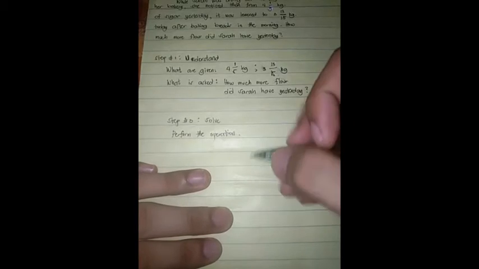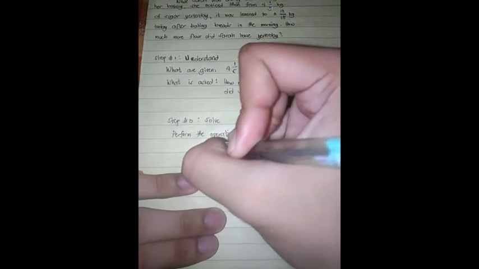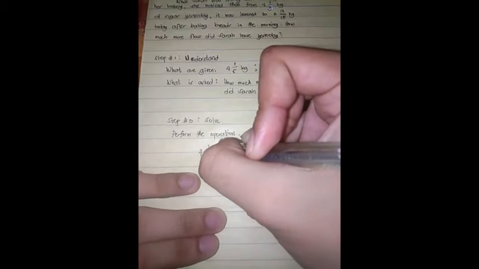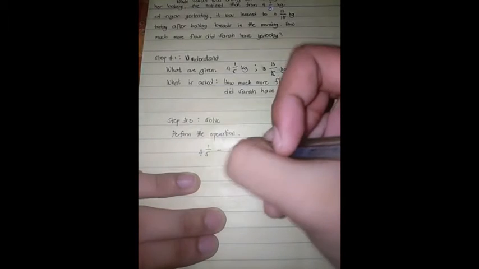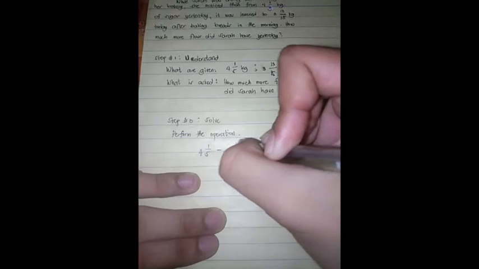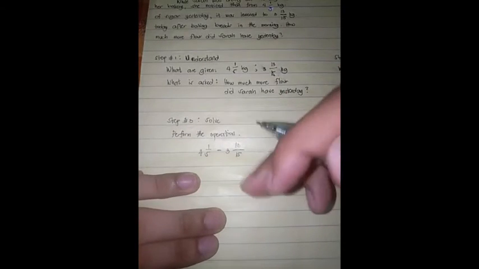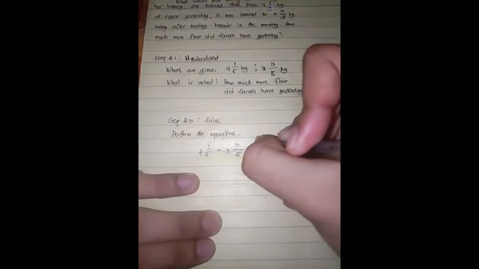Okay. So first, isulat natin ang ating equation, which is 4 and 1/5 subtracted by 3 and 13 over 15. Okay, so ito na yung ating equation. So is equals to unknown N. So hahanapin natin yung answer.